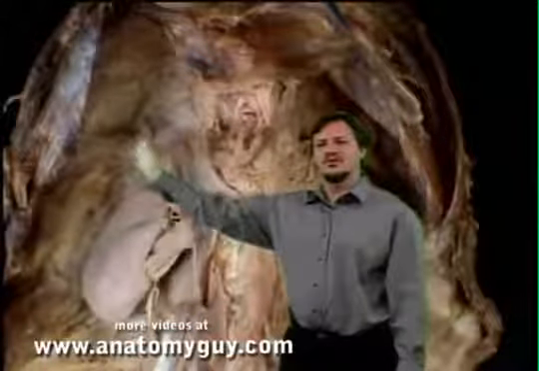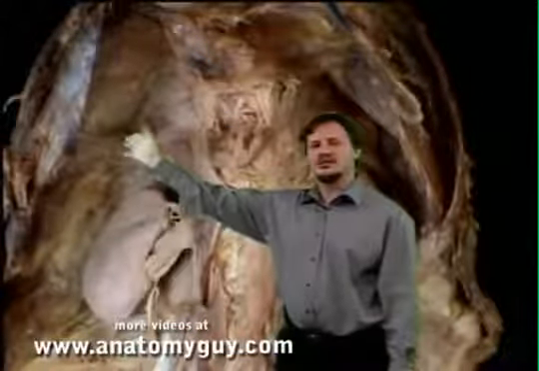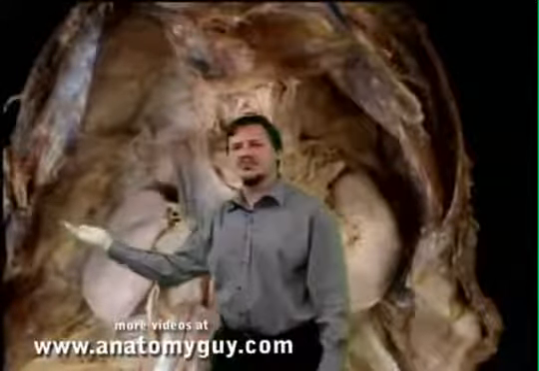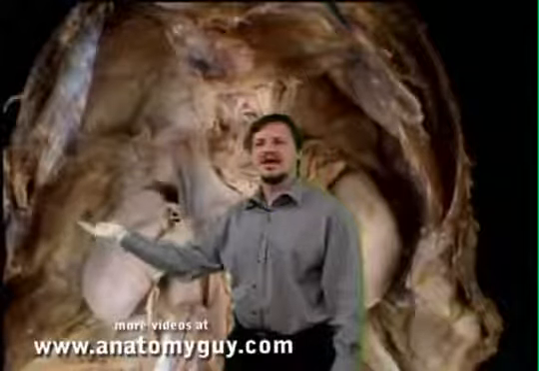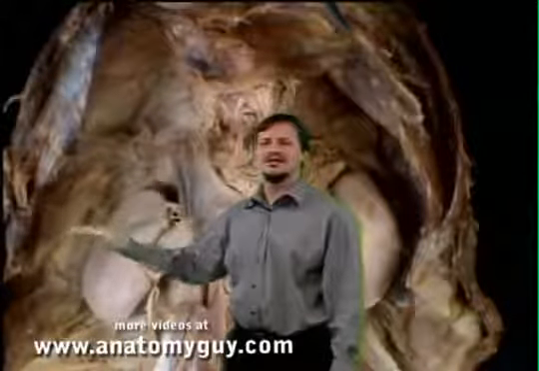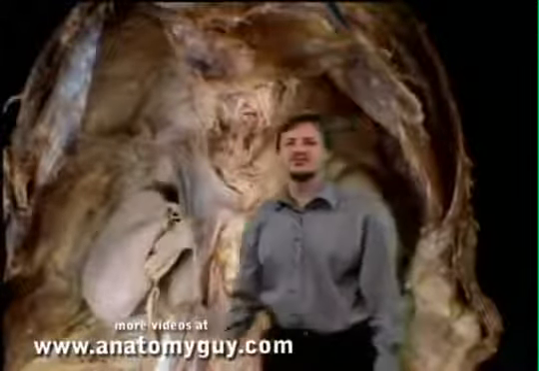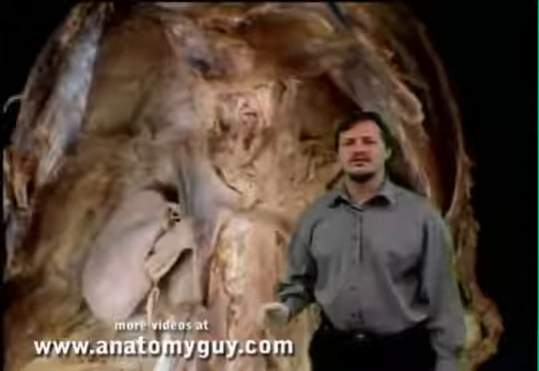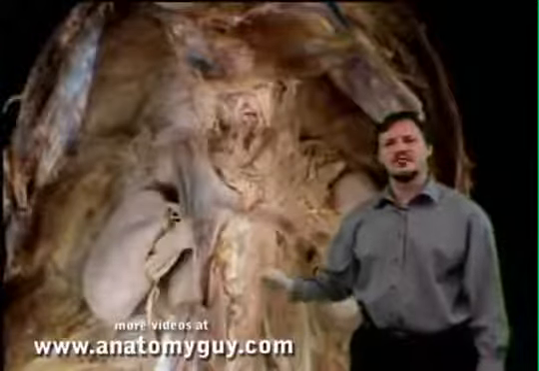The liver would be in this upper right quadrant here, just sitting over by the diaphragm, and Morrison's pouch is in the posterior aspect, in behind that liver and between the kidney, which would be covered by peritoneum because it's a retroperitoneal structure. Now what we'll want to do is look at the vessels of the aorta, which we can see running up the midline here.